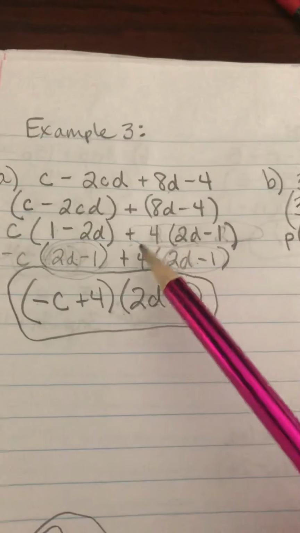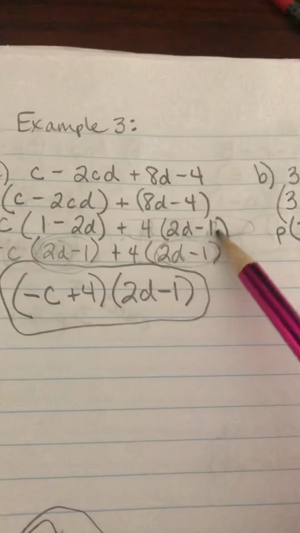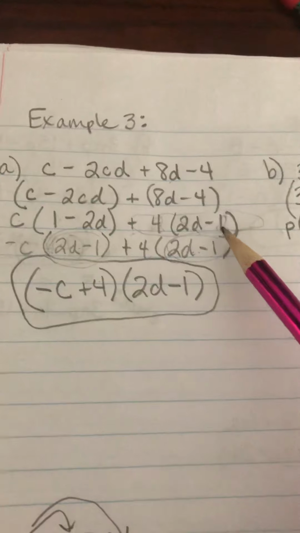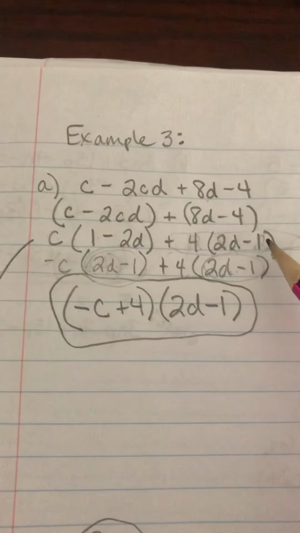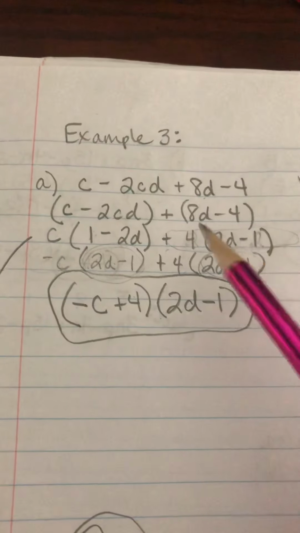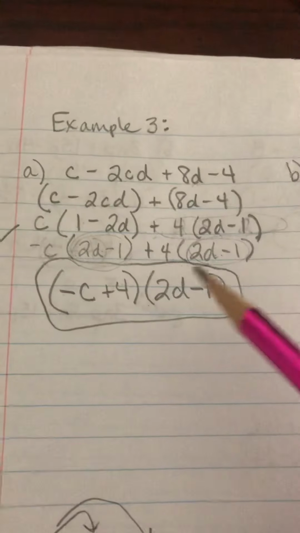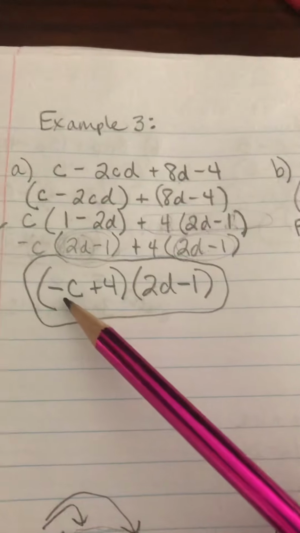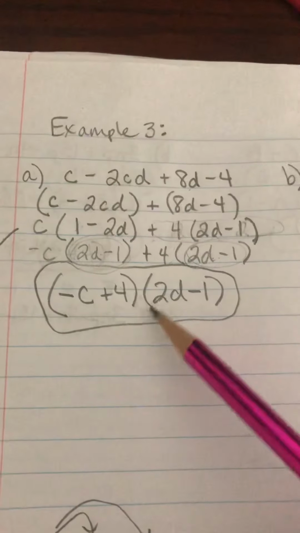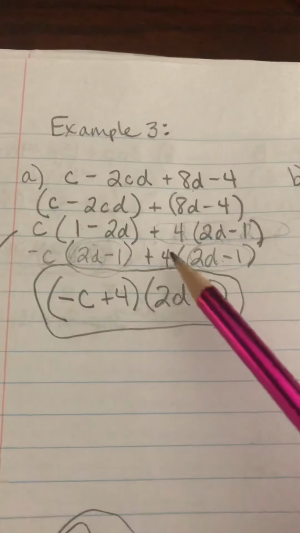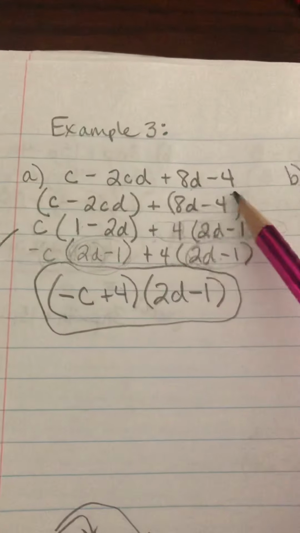Couldn't you have made this a negative 4 and then turned this into a positive 1 and a negative 2D? Okay, I hope that makes sense. No matter what, when you're working with these and trying to figure out what works and what doesn't work, you can always check by actually foiling out, distributing out like we've done in the past to see if you can get the original problem.